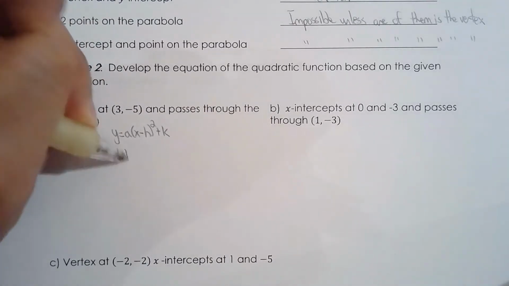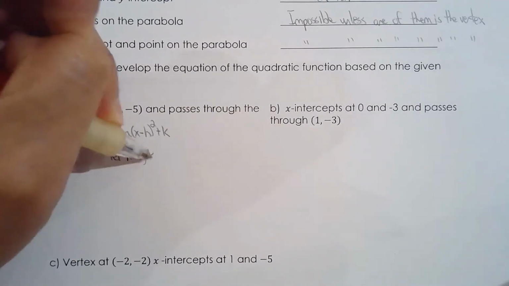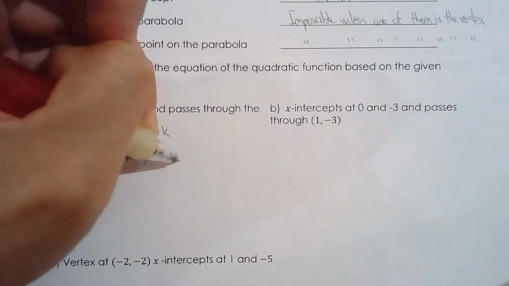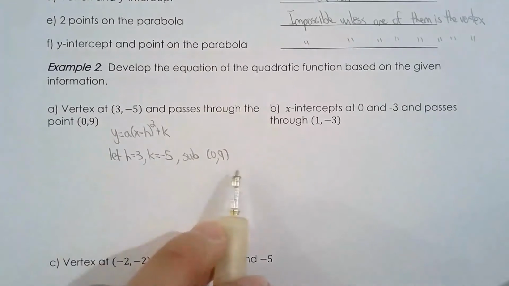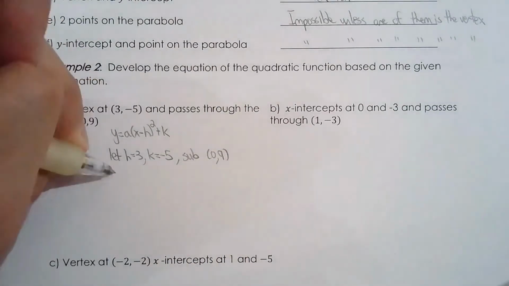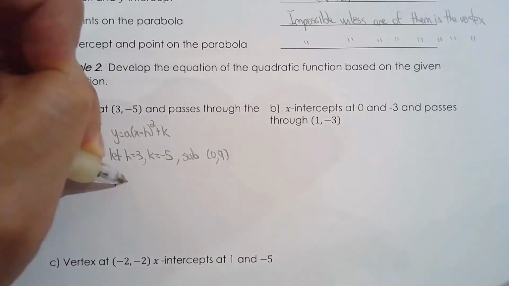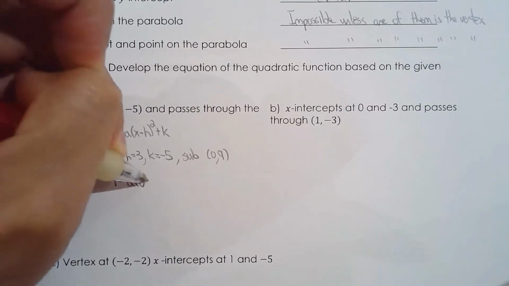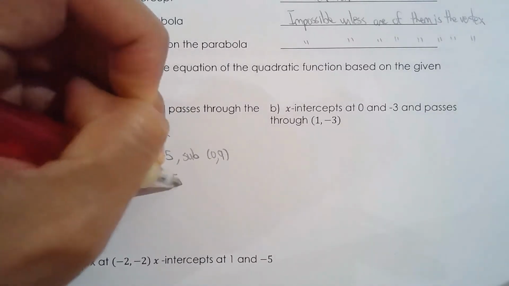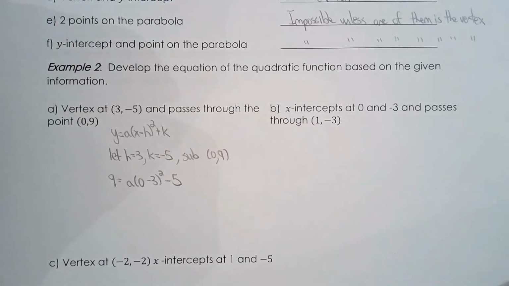So let h equal 3, k equal -5, and I'm going to sub in the point 0, 9. And after I do all this, you're going to say, oh, it's beautiful, because you have an equation which allows you to solve for a. And once you have a, you can rewrite the equation. You have the equation of the quadratic relation, right? So look at that. That is a grade 9 equation.